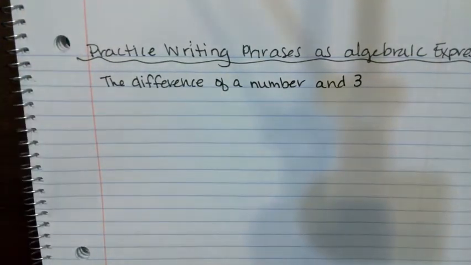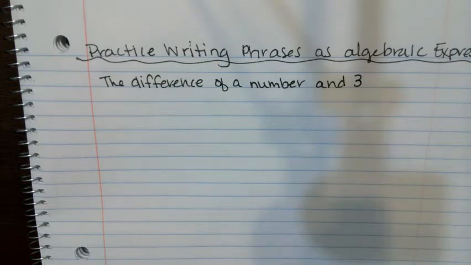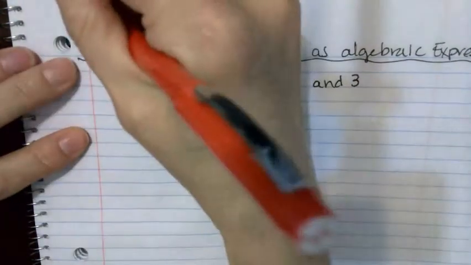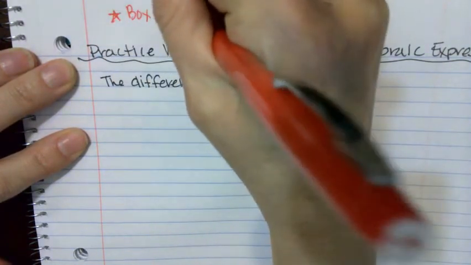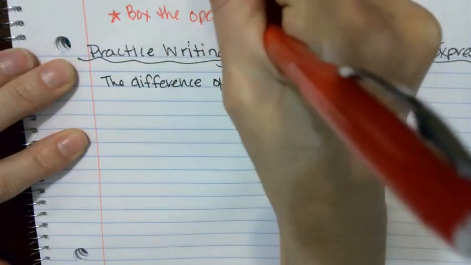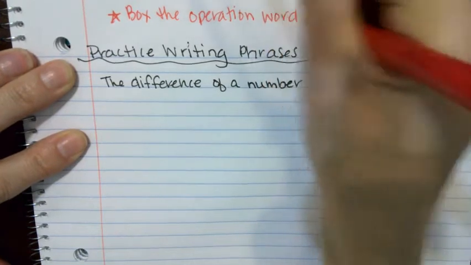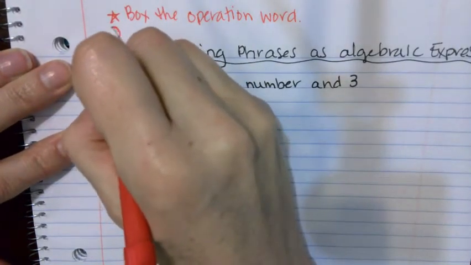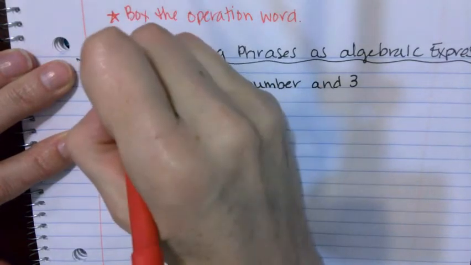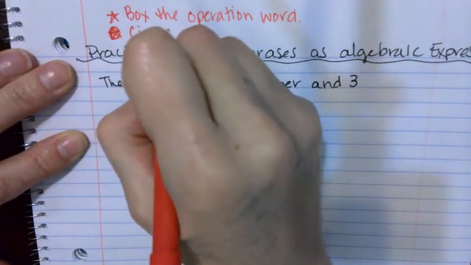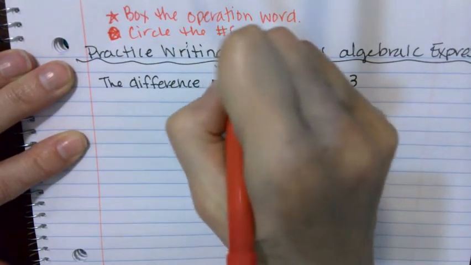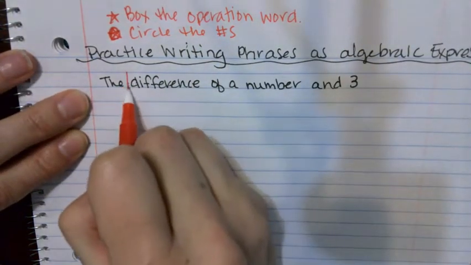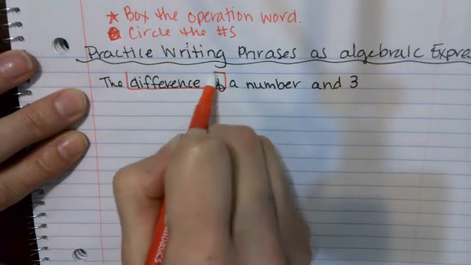One thing I really want you to do is box the operation word, and then circle the numbers. So difference of, I'm going to put a box around it because it is a key action word.